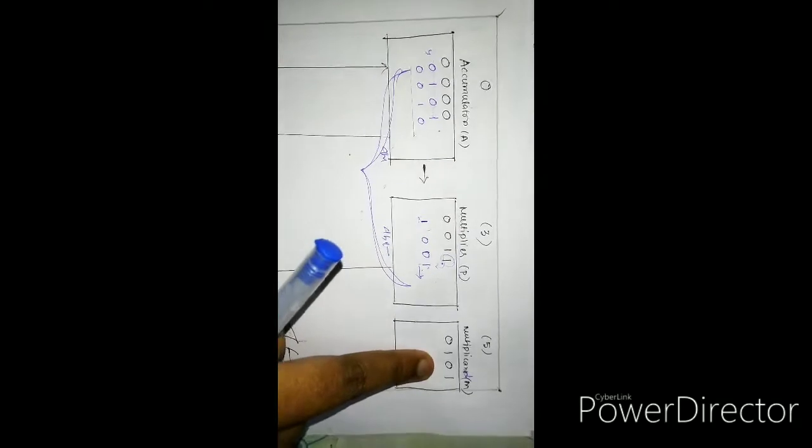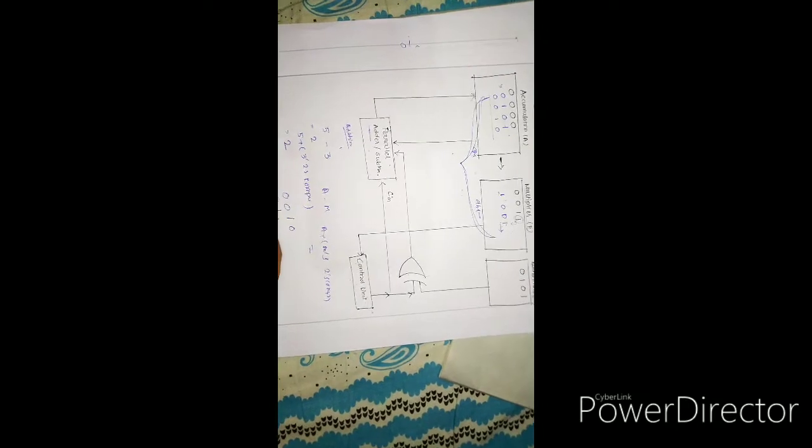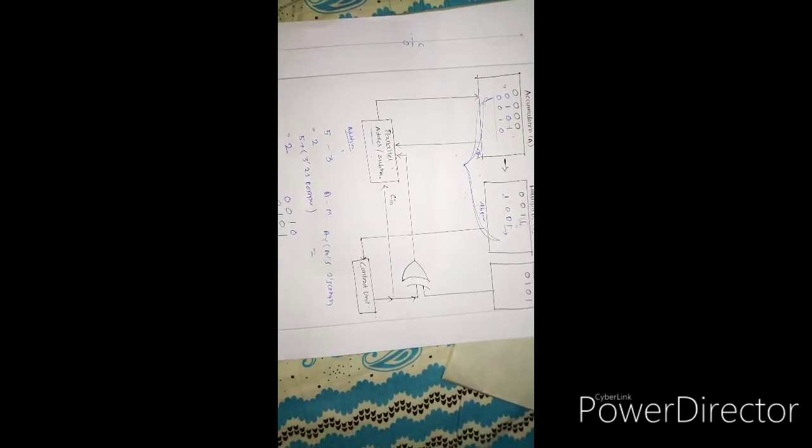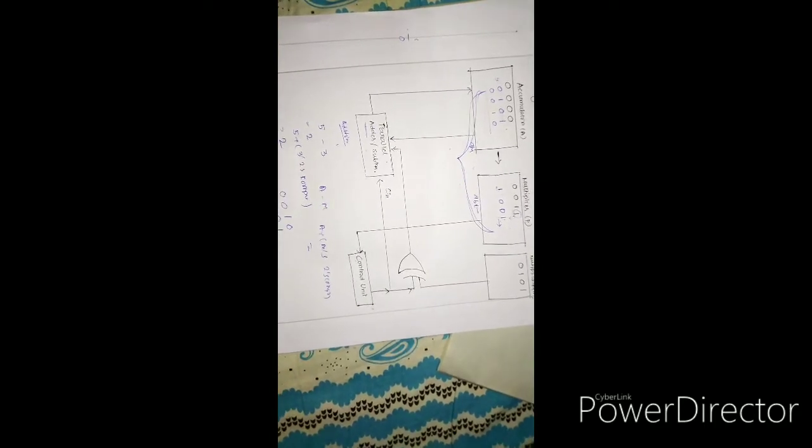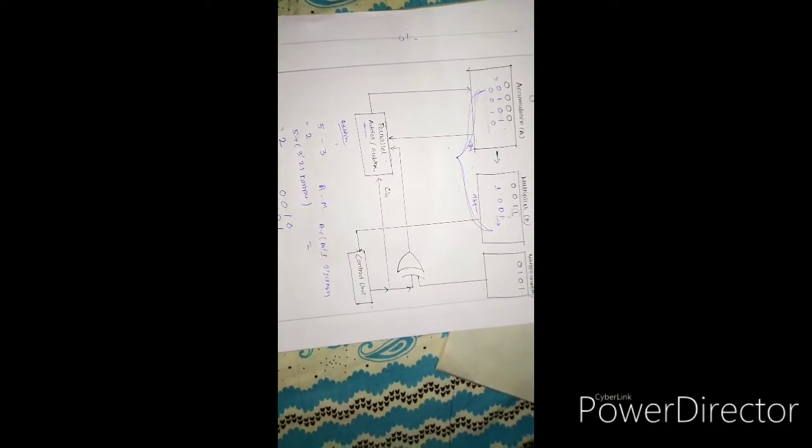Next step, again there is a 1. So what do we have to do? A plus m, then do a right shift. Okay, there's not so much space, so I'm doing this here. 0, 0, 1, 0 plus 0, 1, 0, 1. Guys, please do this with me, otherwise you will get confused a lot. So 0, 0, 1, 1, 1, 1.